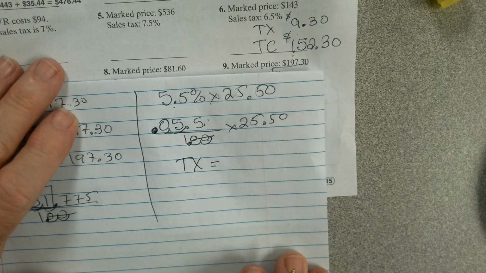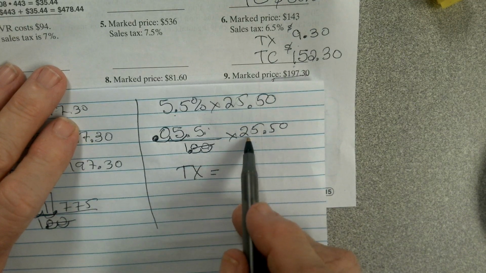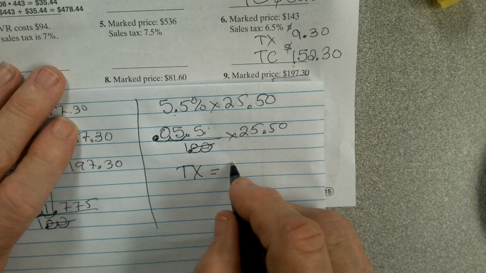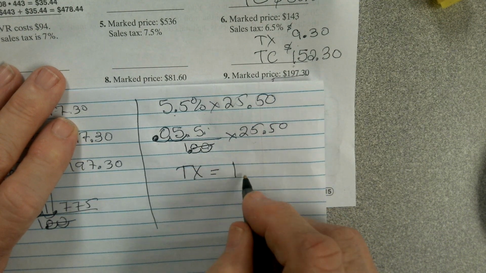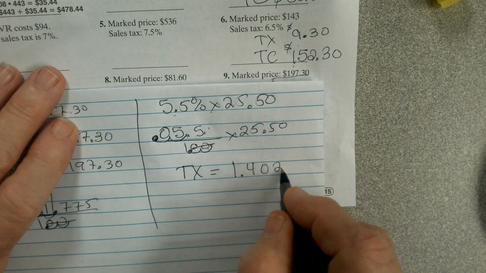And what do you get? 0.055. You get what? 1.4 what? Did everybody get that?